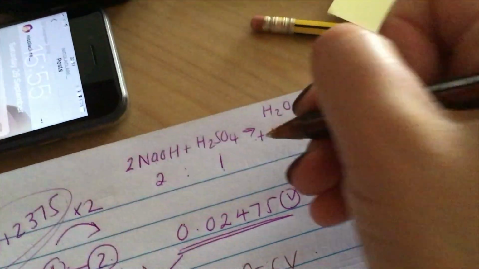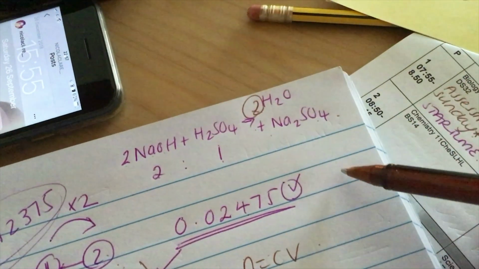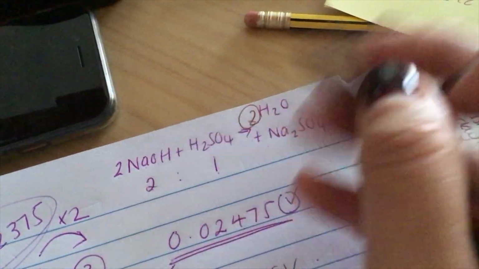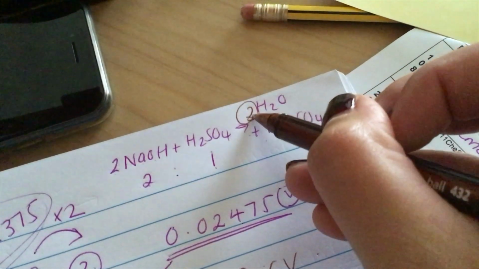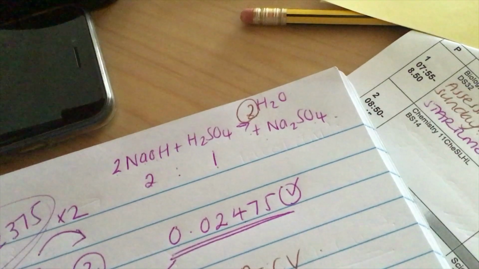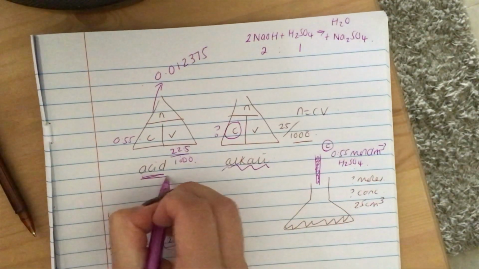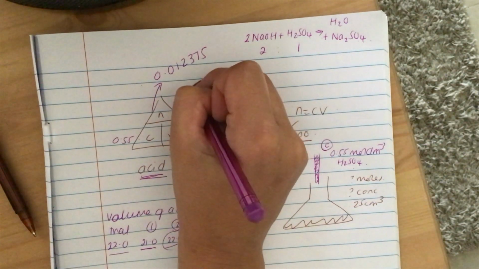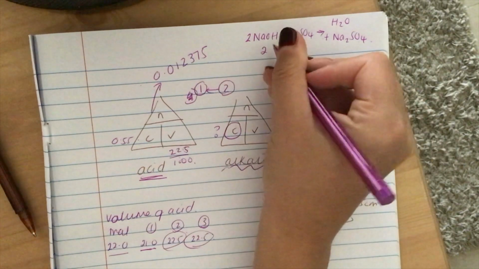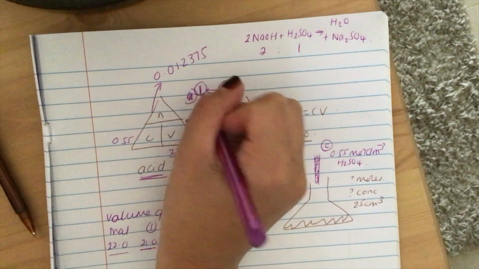So filming stress, I forgot to put in the 2 here. So we've got 2 H2O, which is 4, and 2 here, and 2 here. So 4 hydrogens altogether, so we're going to have a 2 here as well. Doesn't affect the rest of the video, as the balanced part over here is fine. Because this is the acid, it's a 2 to 1 ratio. 2 moles of alkali to 1 mole of acid, so 2 to 1.